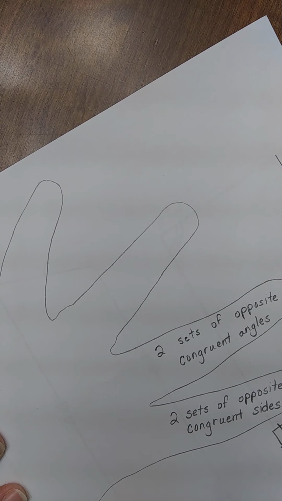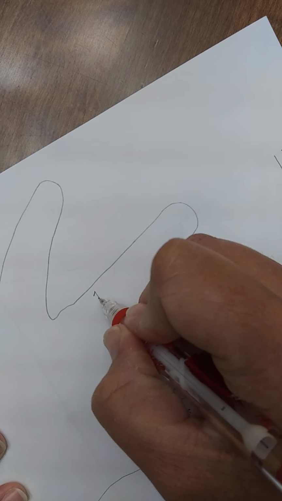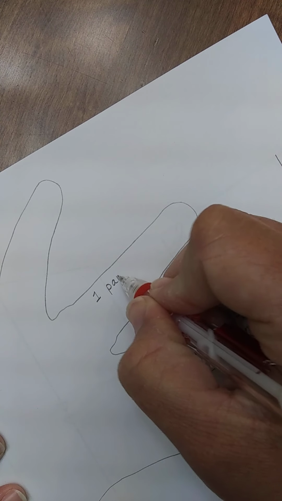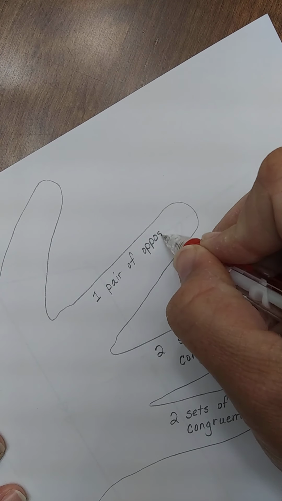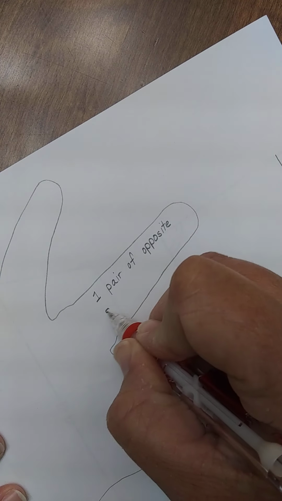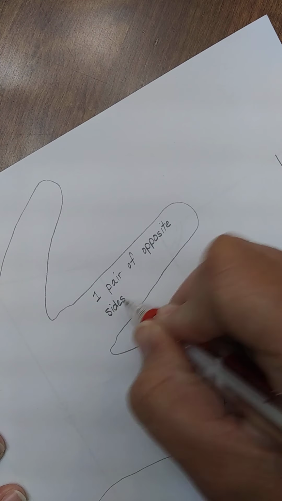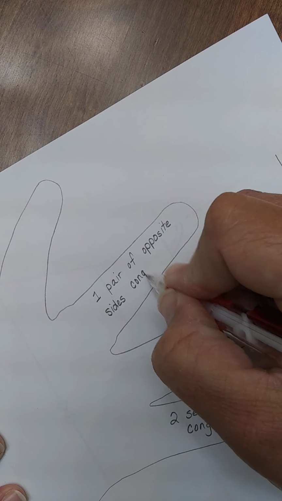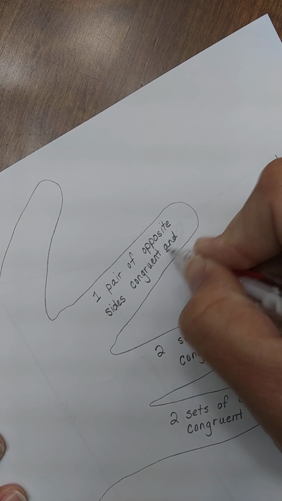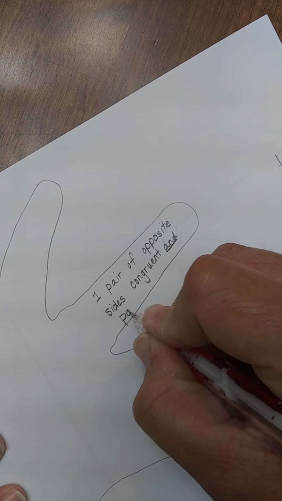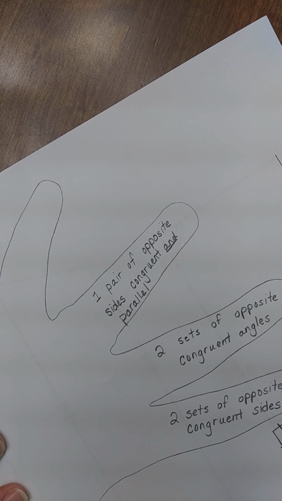It's different. So this one is one pair of opposite sides, congruent and parallel. So here it's one pair. So you'll notice that's different from all the others, right? The others were two sets, two sets, two sets.